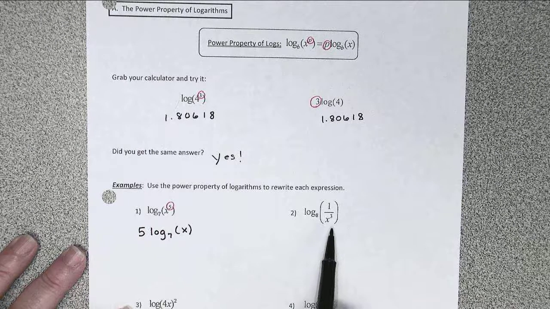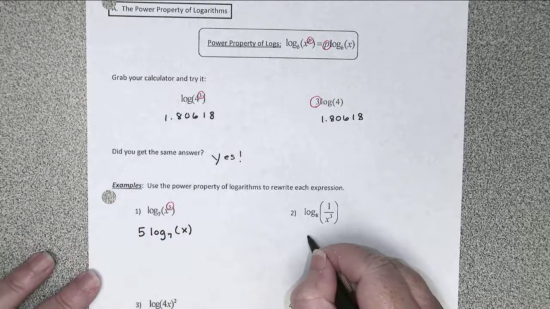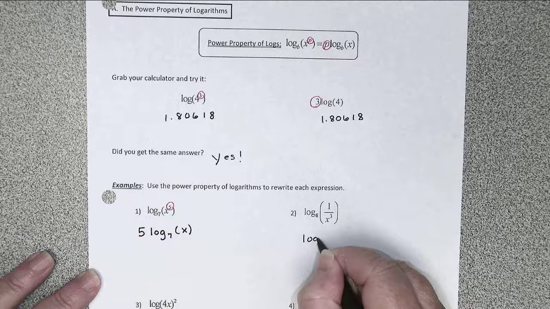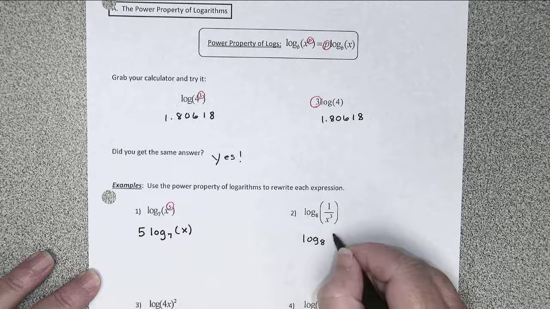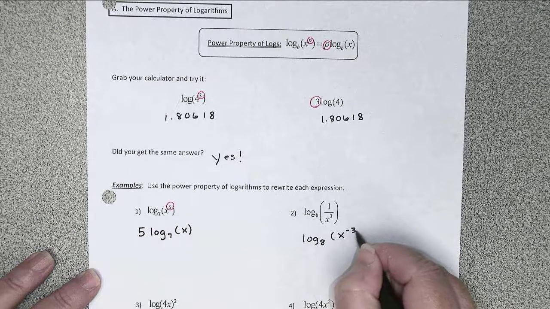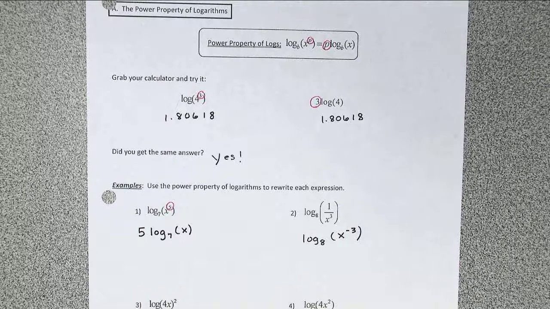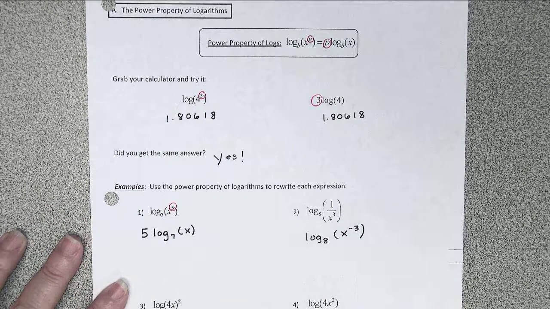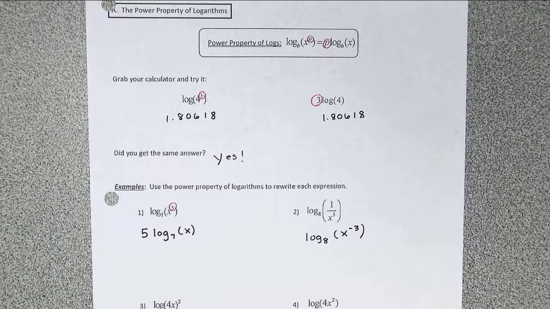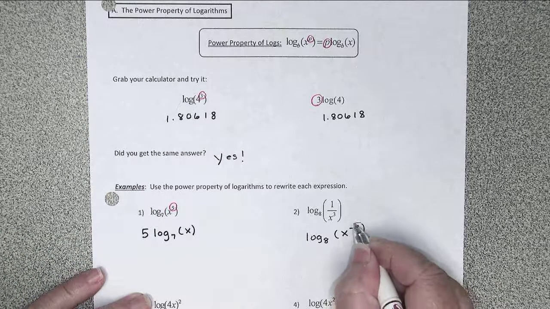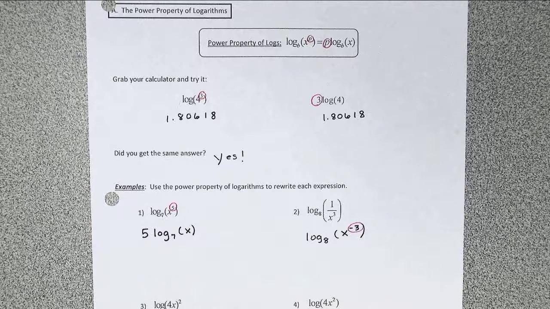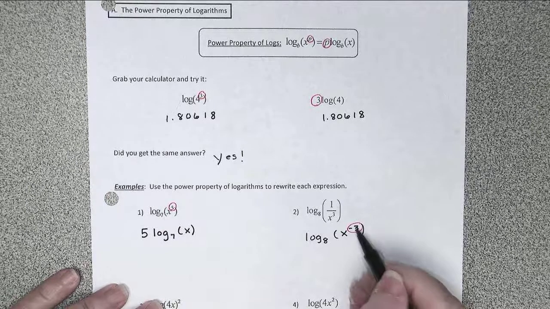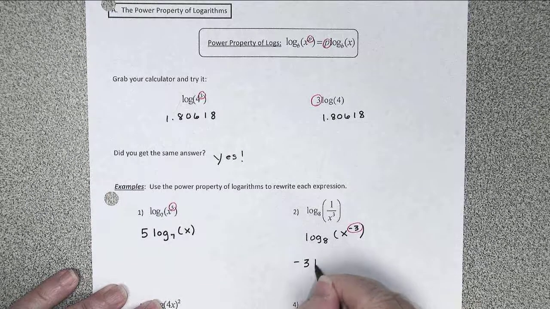Notice we don't have that exact form in number 2. We have 1 over something raised to a power. In order to use our power property here, we're going to have to rewrite this. 1 over x cubed is the same as x to the negative 3rd, right? When I bring my x cubed across the fraction bar, it changes signs. Now I've got it in the form that I need it. I've got my x being raised to a power, and according to the power property, I can move that power down in front as a multiplier.